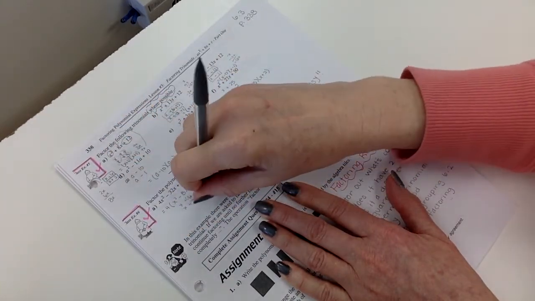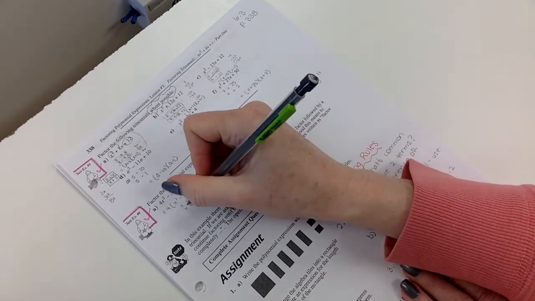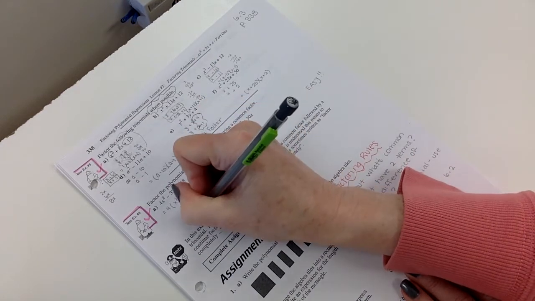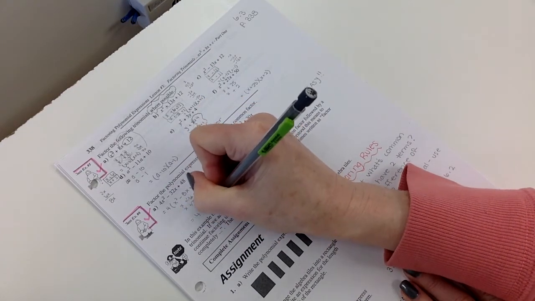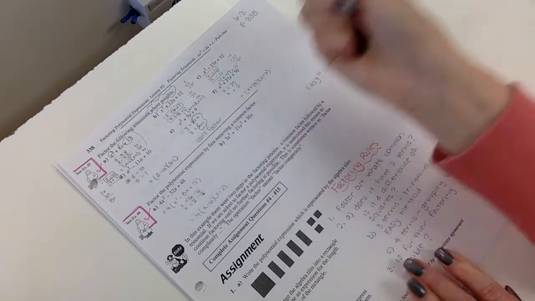Okay. Whoa. Hopefully yours did not turn out this entertaining. Negative 6, negative 2 gives me negative 8x. Hooray, that's what I'm looking for. So 4 and x minus 6 and x minus 2.